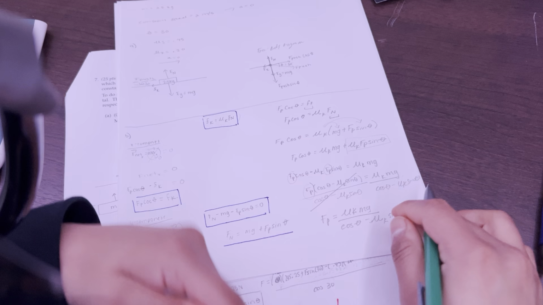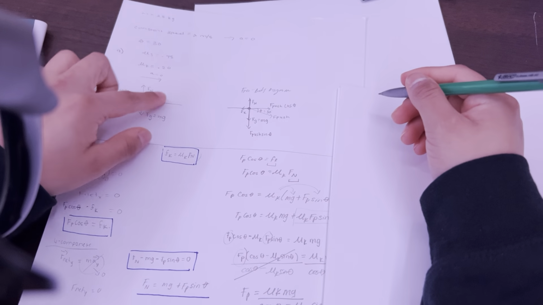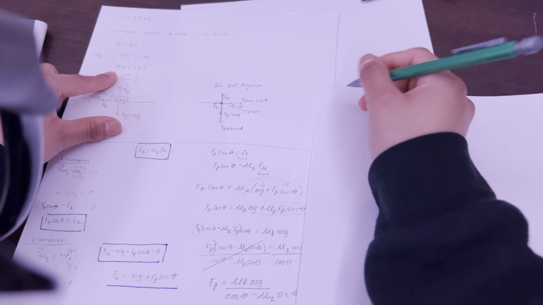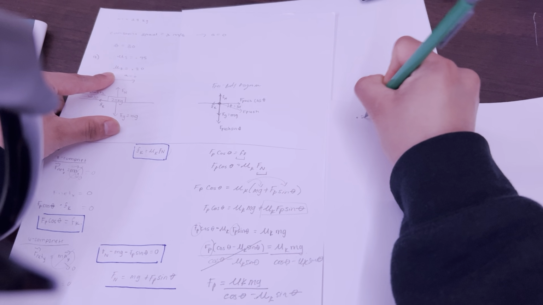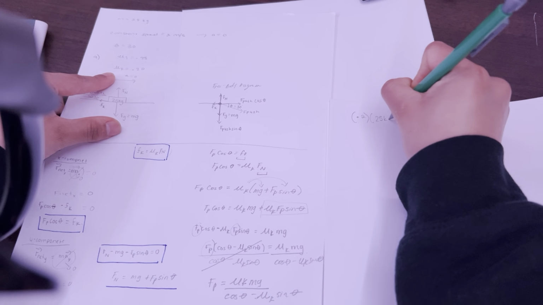Yeah, so now I'm gonna use another sheet of paper. So now I'm going to plug in my numbers. So my coefficient of kinetic is 0.2. My mass is 25 kilograms.